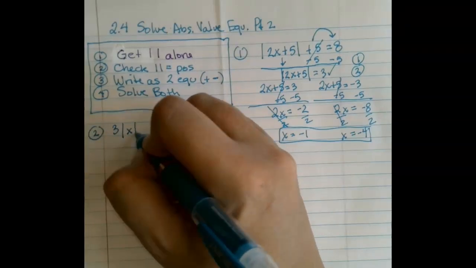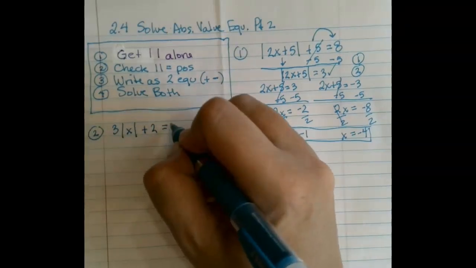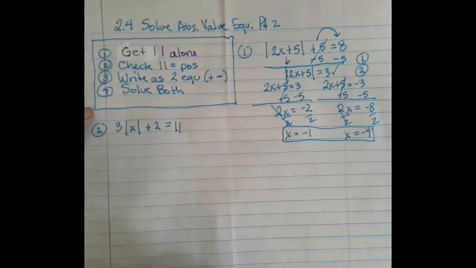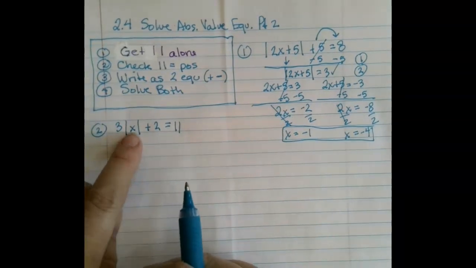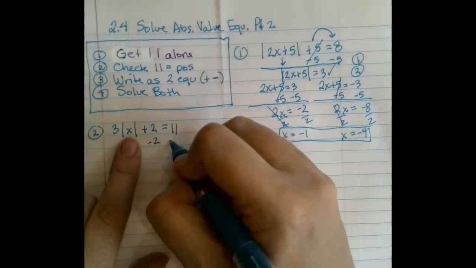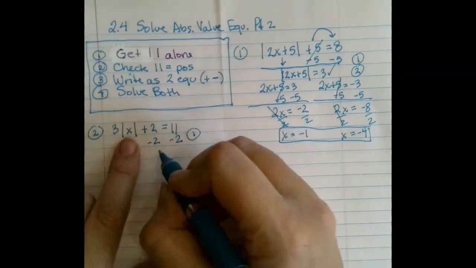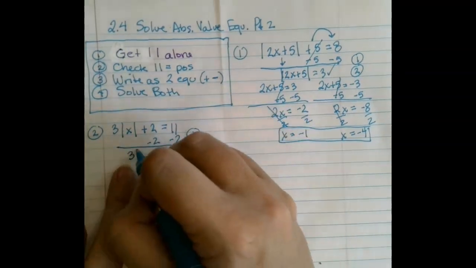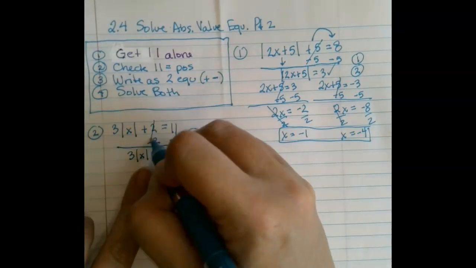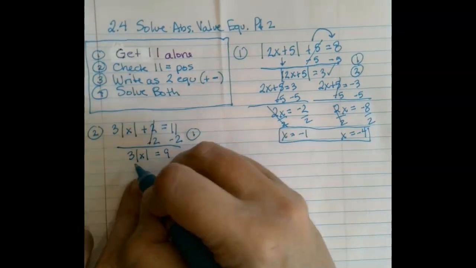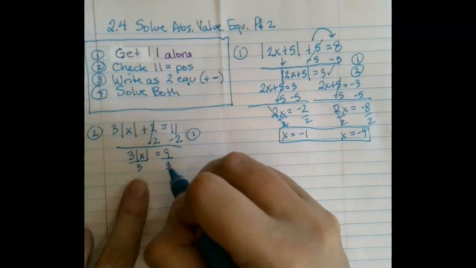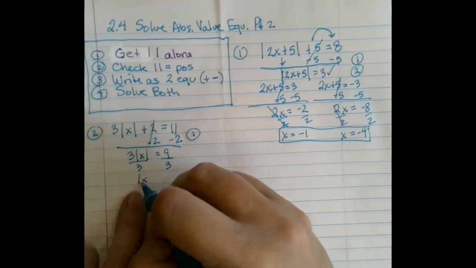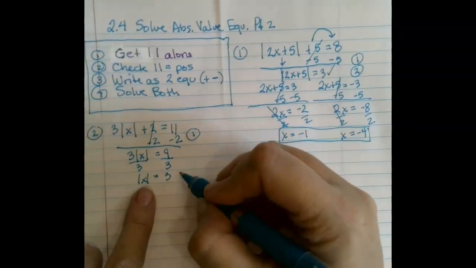All right, number 2. Number 3. All right, step 1, get this absolute value part all by itself. So I'm going to minus 2 with step 1. So I have 3 times absolute value of x equals, these cancel, 9. Divide by the 3. Absolute value of x equals 3. Now I've got it alone.